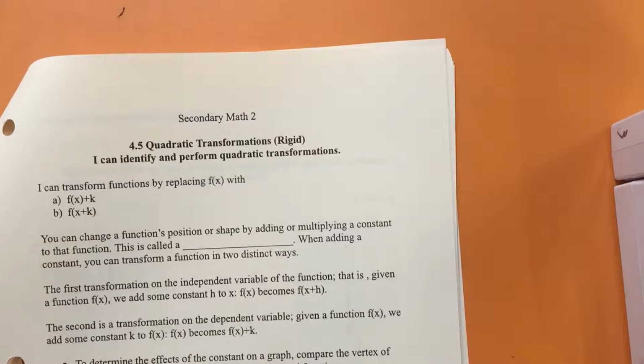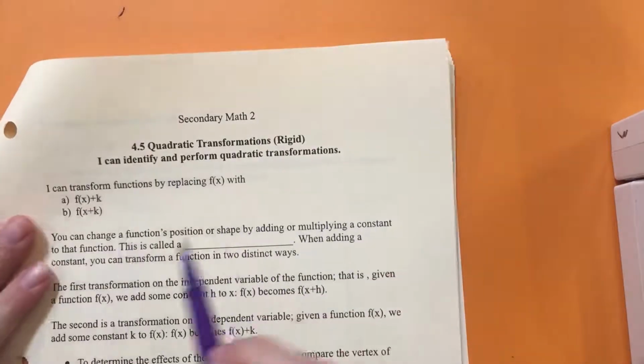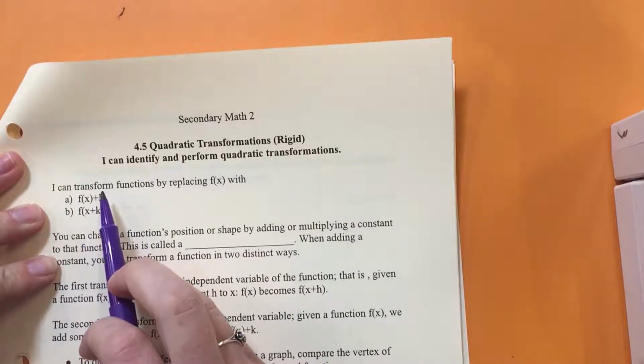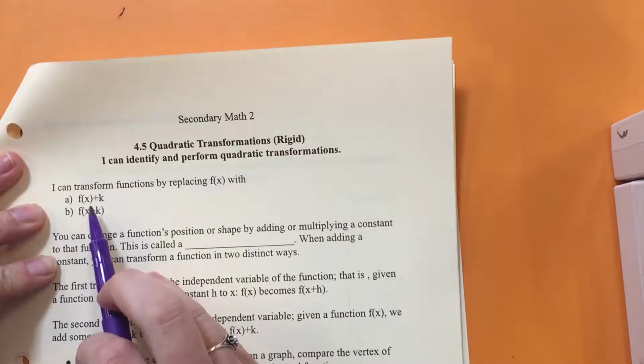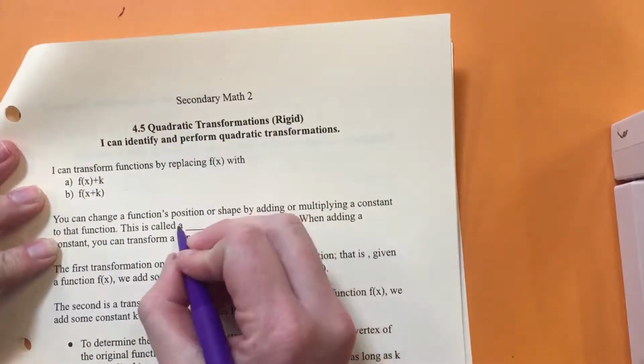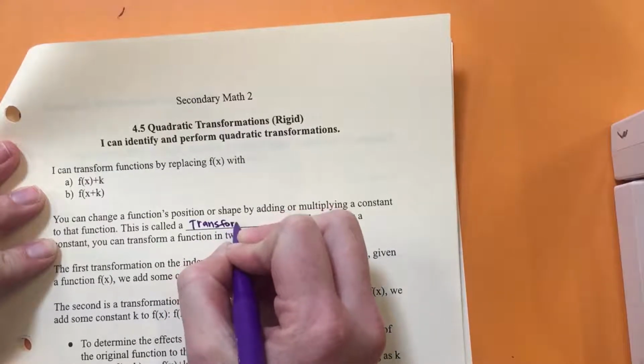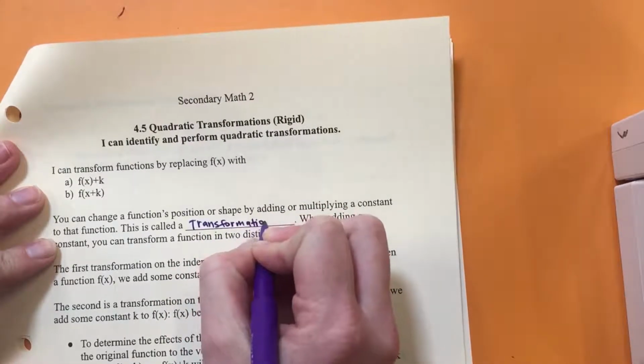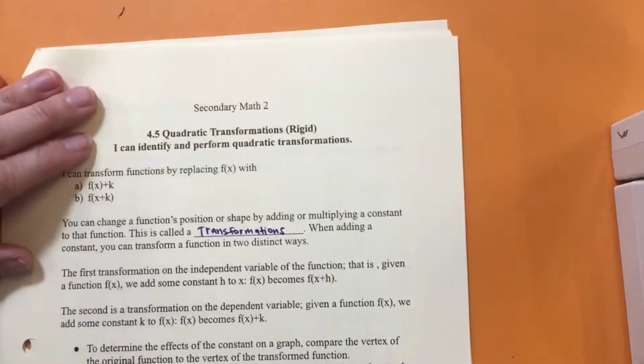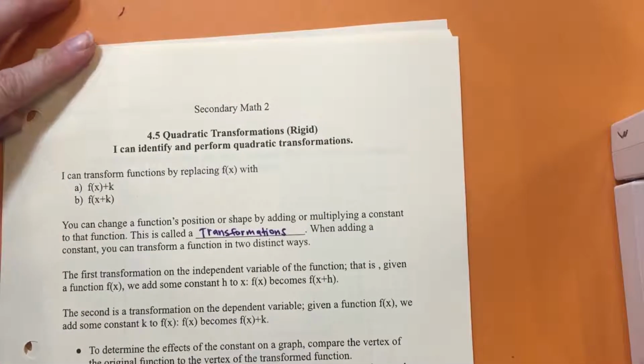In this video, we're going to go over transformations. We are going to be either adding k to f of x or adding k with the x inside the parentheses. So these are going to be called transformations. So we're going to be doing translations and reflections on this unit.